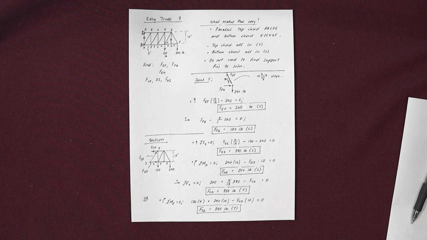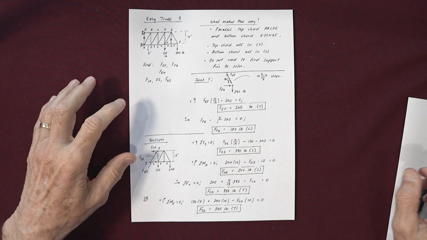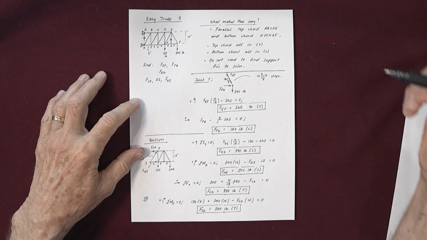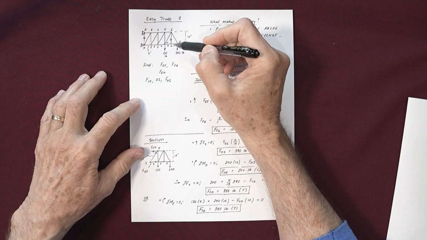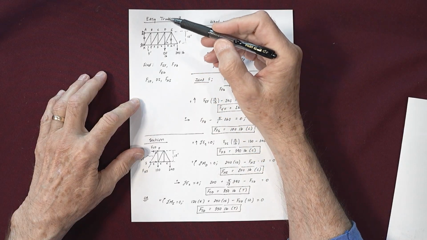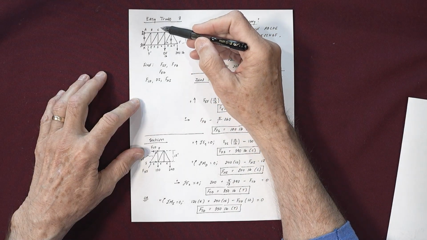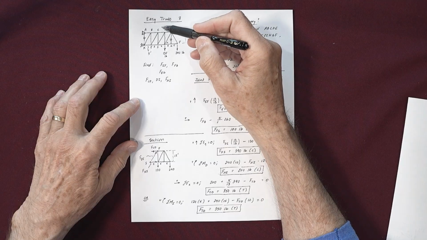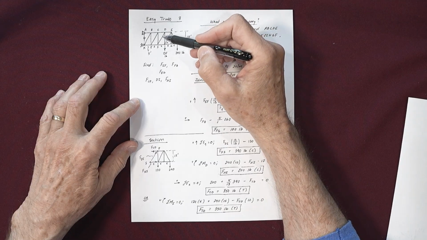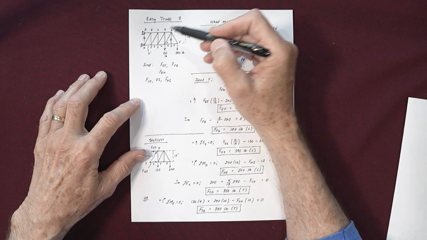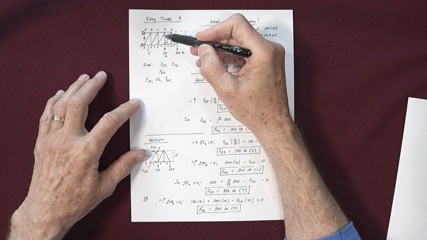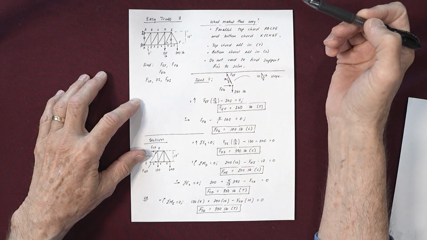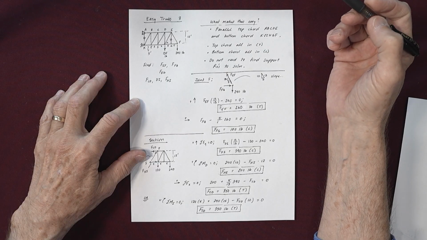This is another example truss problem. I call it easy truss 3. What makes it easy, again, is you have a top chord and a bottom chord that are parallel, which you'll see here in a little while. So when we cut it, the sections to analyze it, the only internal member or unknown that has a vertical component is this guy here. And so it just makes the sections a little bit easier.